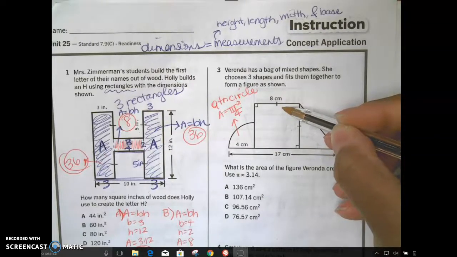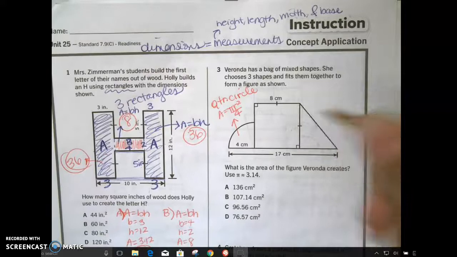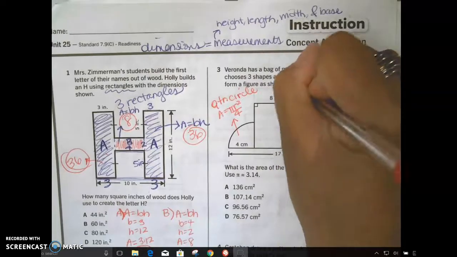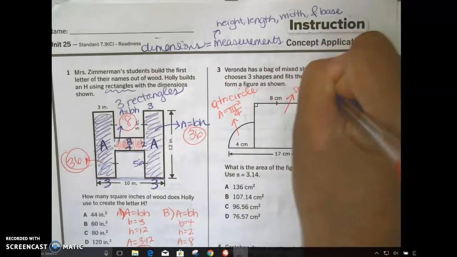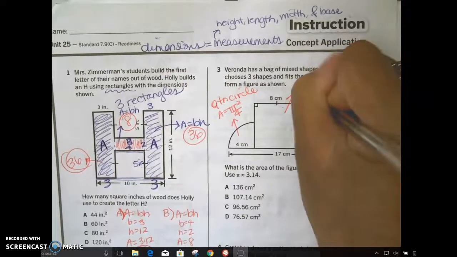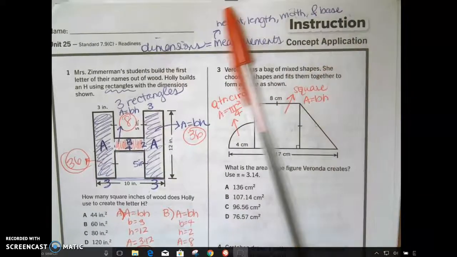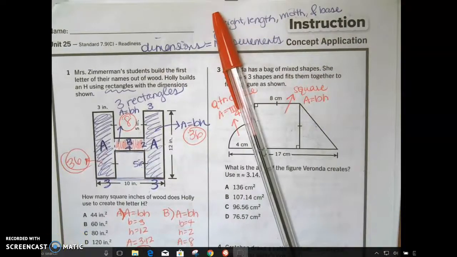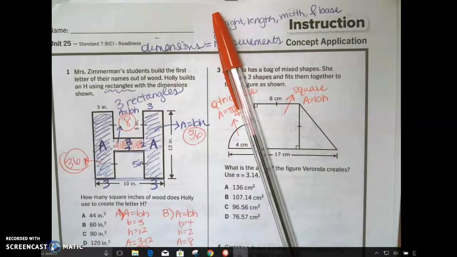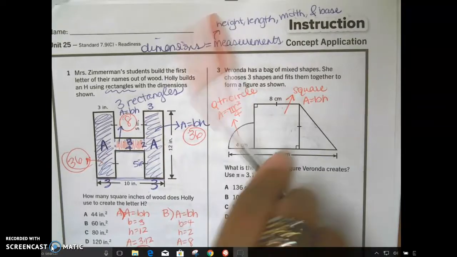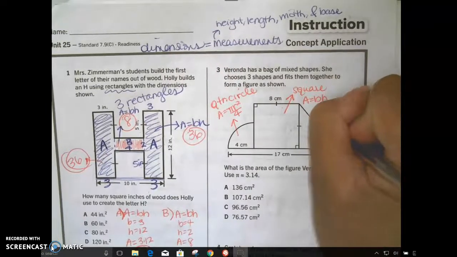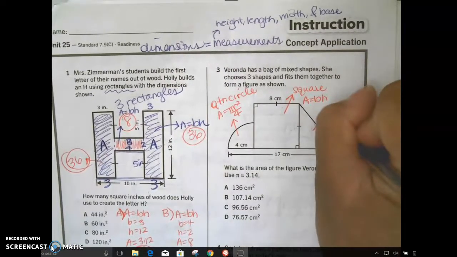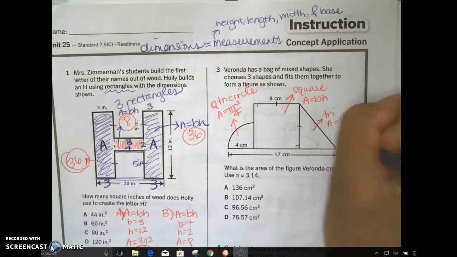This right here, square. How do I find the area? Base times height. And for the triangle, it's base times height divided by 2.